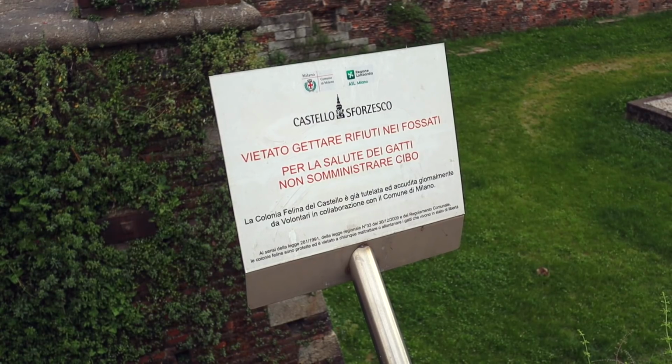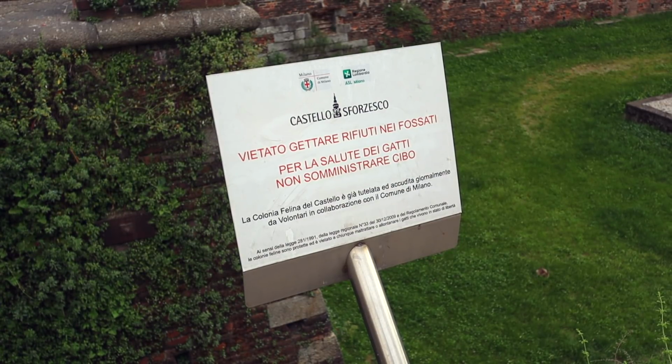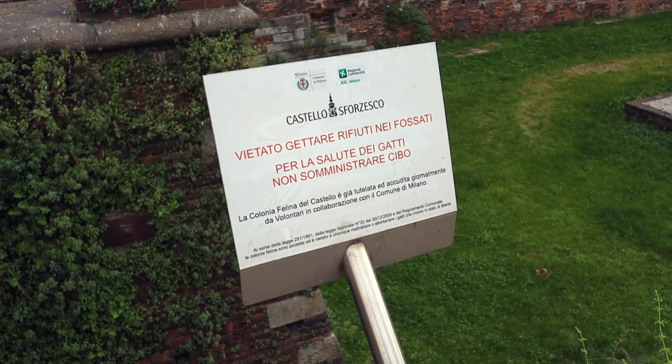Buongiorno a tutti, oggi siamo al Castello Sforzesco a Milano. Now, all around the castle there are moats, or in Italian you call them fossati. And you are not allowed to throw, naturally not allowed to throw anything into the moats. So this sign says vietato gettare rifiuti nei fossati. So it's forbidden to throw rubbish, trash, into the moats.